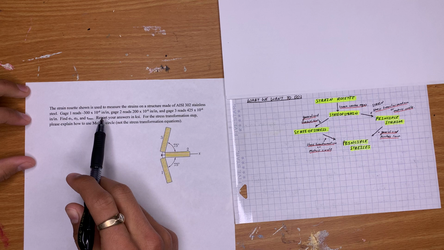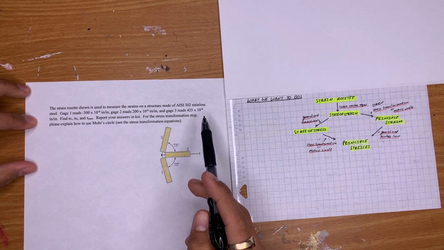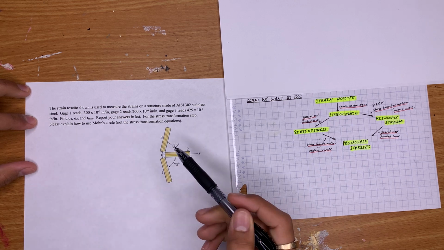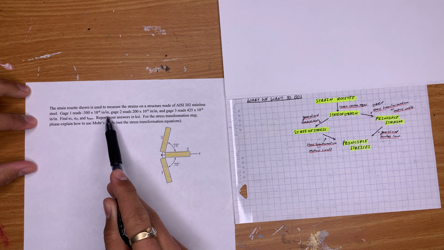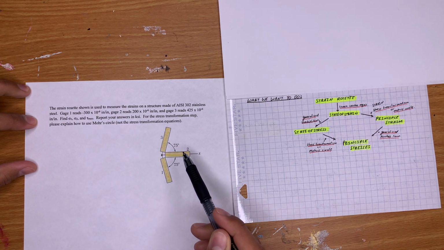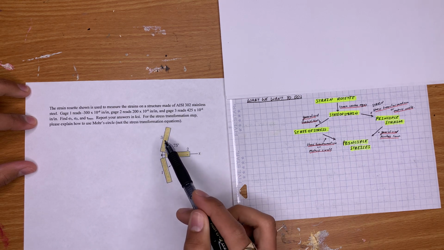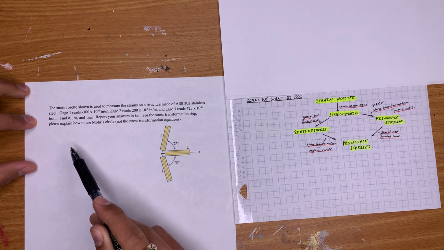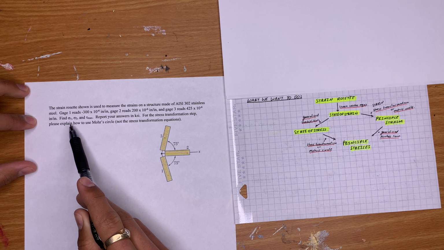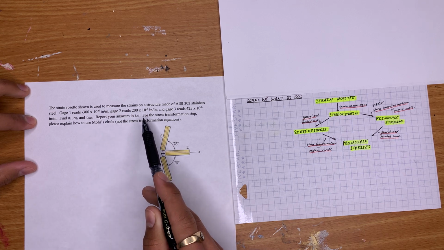The strain rosette shown is used to measure the strains on a structure made of AISI 302 stainless steel. Gauge 1, shown here, reads minus 300 times 10 to the minus 6 inches per inch. Gauge 2 reads 200 times 10 to the minus 6 inches per inch. And gauge 3 reads 425 times 10 to the minus 6 inches per inch. We are asked to find sigma 1, sigma 2, and tau max, which are the principal stresses and tau max. Report your answers in KSI.